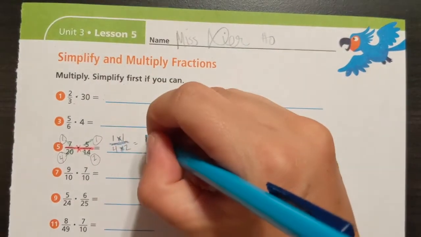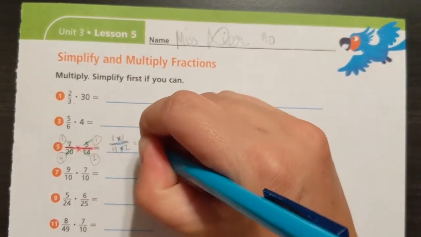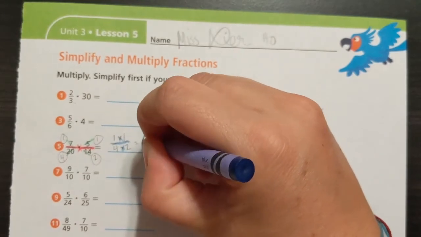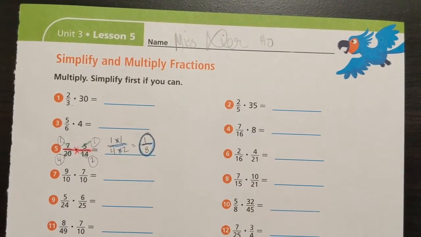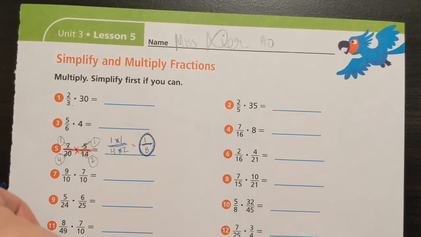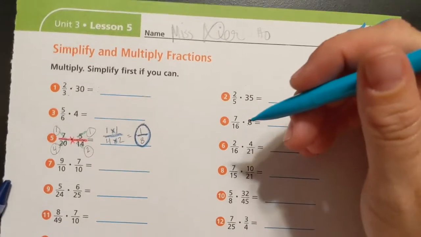1 times 1 on the top, or my numerator is 1, and my denominator is 8. Therefore, my final answer, 1/8. It's pretty awesome. Simplifying first is really awesome. So now we're going to kind of put the colors to the side and just use a pencil, and we're going to go a little faster.